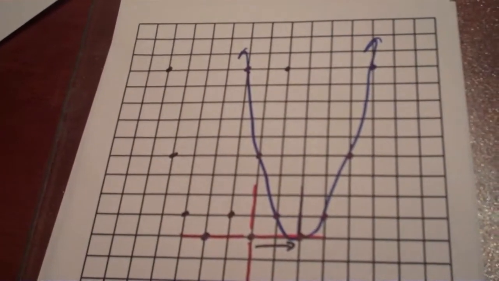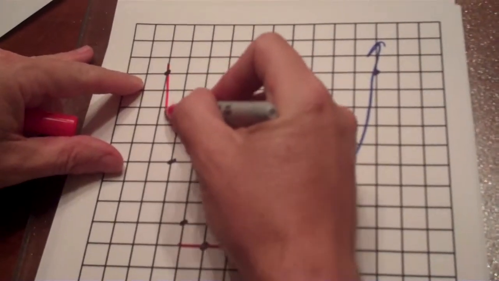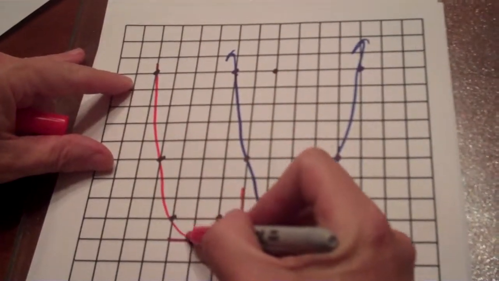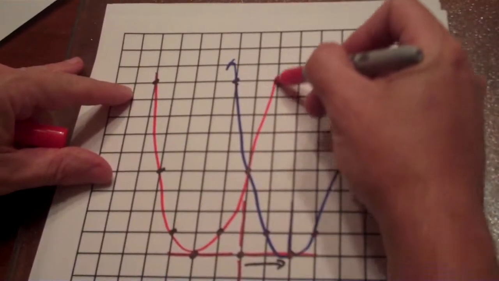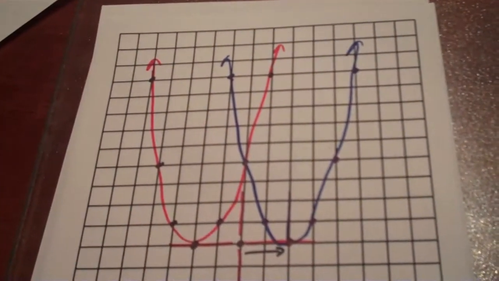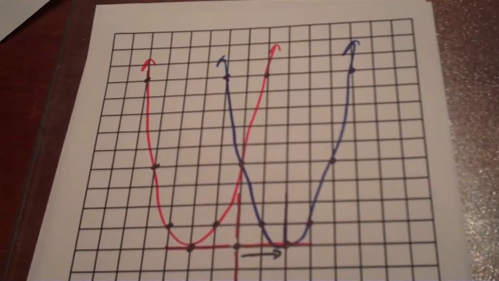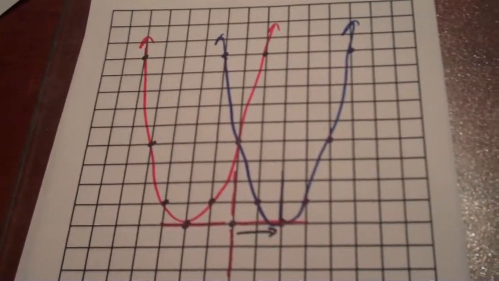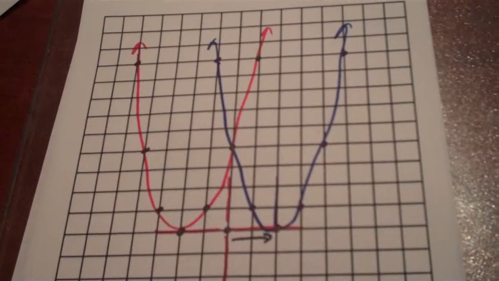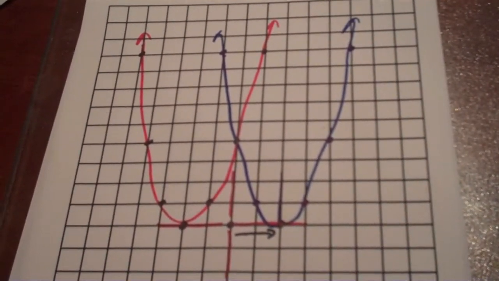And now my other graph, which I'll do in red here, just to keep them distinct. And of course these go on forever. If I forget to put those arrows, they always need to be there. On the test, truthfully, a few points, a couple on each side of the vertex is going to be fine for me. On WebAssign, they're only going to require you 1 point in addition to the vertex.